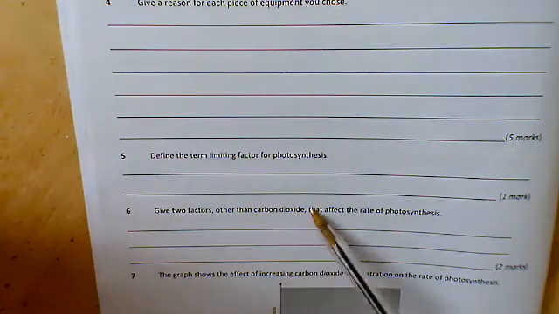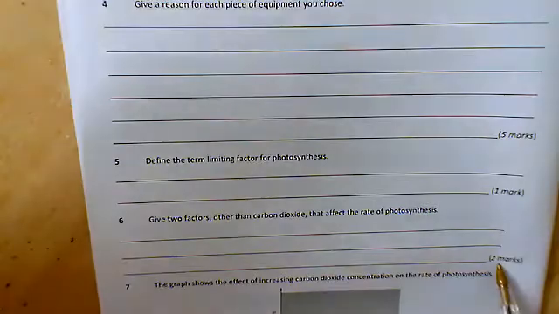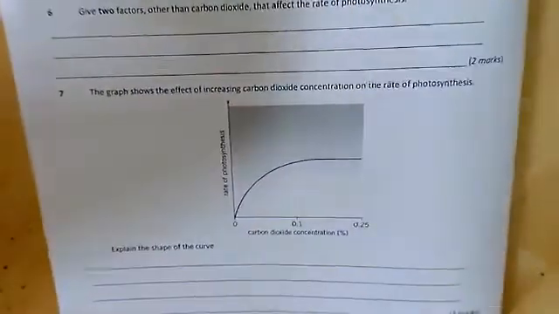It says other than carbon dioxide. So we've got 3 others to choose from. There's only 2 marks available for this question, so you need to pick out any 2 of them. So that one should be straightforward. Next question, working down.